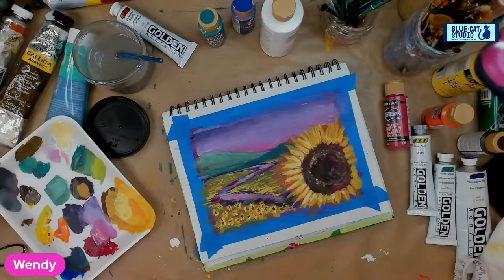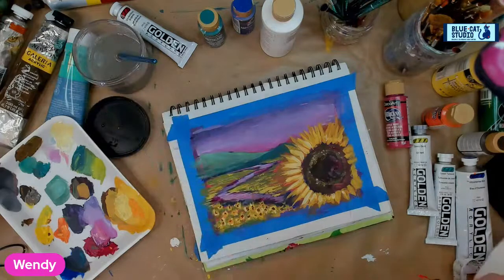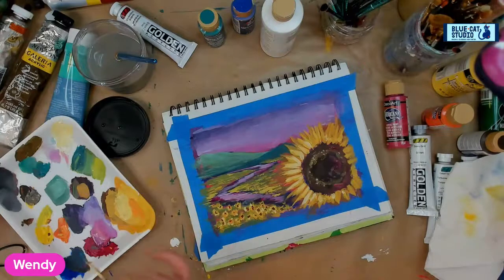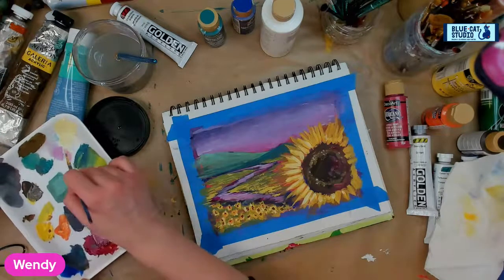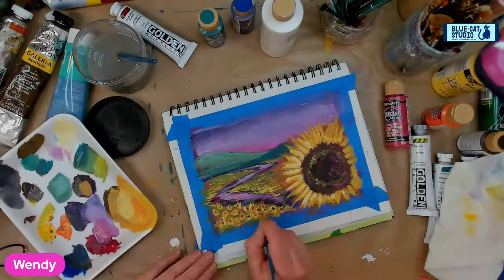Linda says, let's face it, you love magenta. Yes, I do. I love magenta. But plus it does cool things to a picture. I feel like it just kind of makes everything go, hi. So I'm just trying to salvage a little bit of magenta, purple. Oh, there's a pretty color.